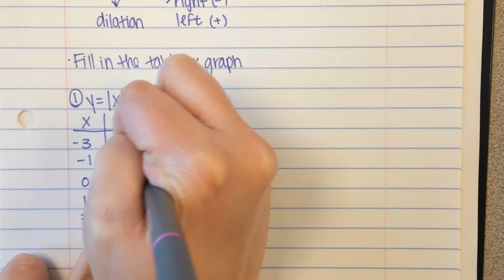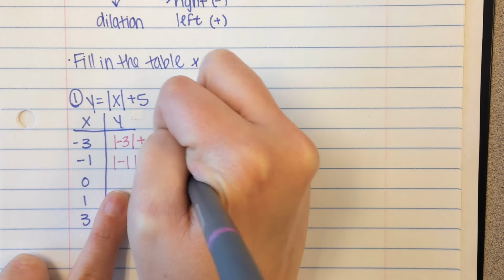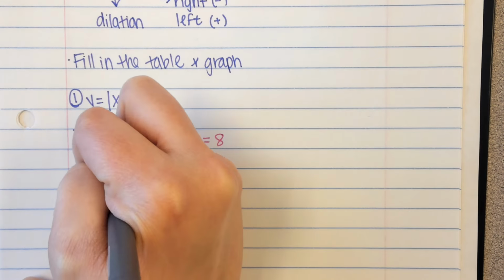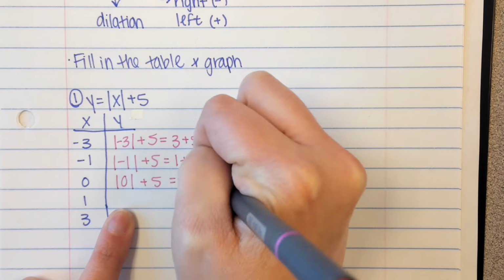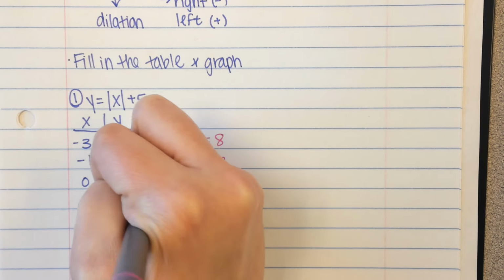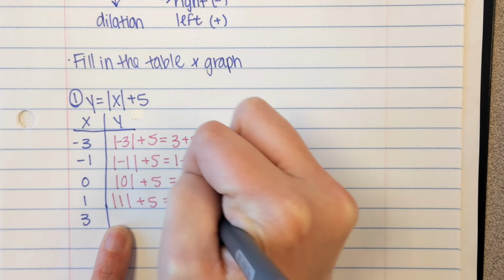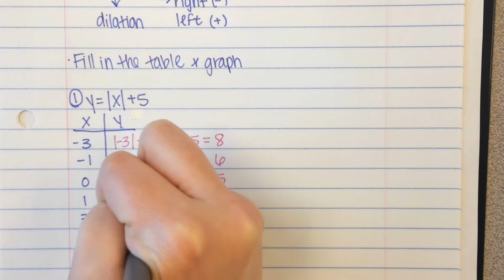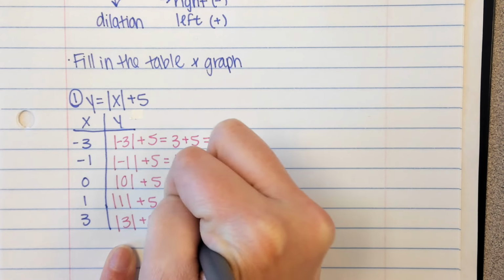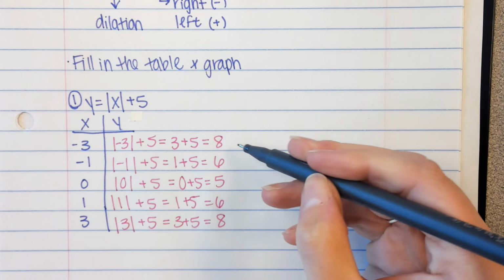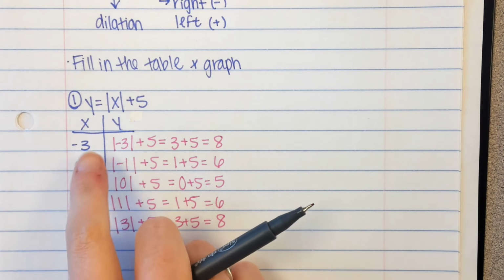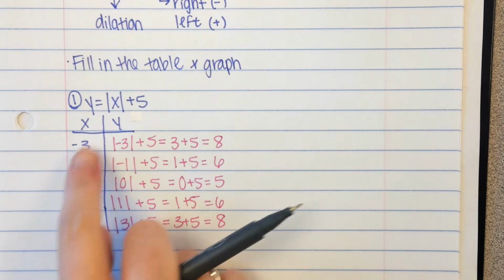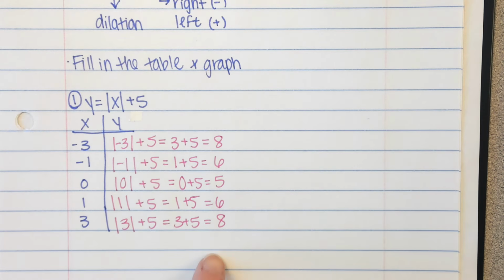Do the same thing with -1. That gives us 1 plus 5 is 6. Absolute value of 0 plus 5 is 0 plus 5 equals 5. Absolute value of 1 plus 5 is 1 plus 5 equals 6. Absolute value of 3 plus 5 equals 3 plus 5, and that equals 8. So we see that pattern once again. Those numbers repeat, okay? So on Math Excel, when it asks you to fill in the table, that's all you're doing. Just plug those x values in and see what you get, okay? So that would be the first part of the problem.